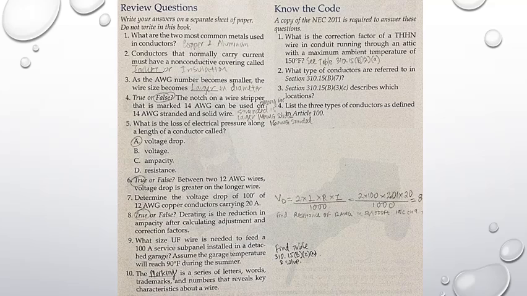Conductor, bare: a conductor having no covering or electrical insulation whatsoever. Conductor, covered: a conductor encased within a material of composition or thickness that is not recognized by this code as electrical insulation. And conductor, insulated: a conductor encased within a material of composition and thickness that is recognized by this code as electrical insulation.